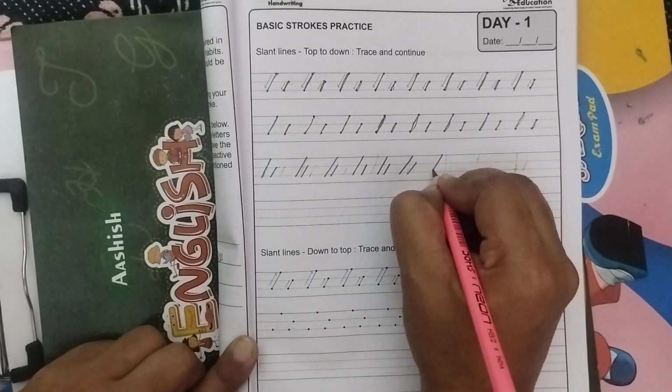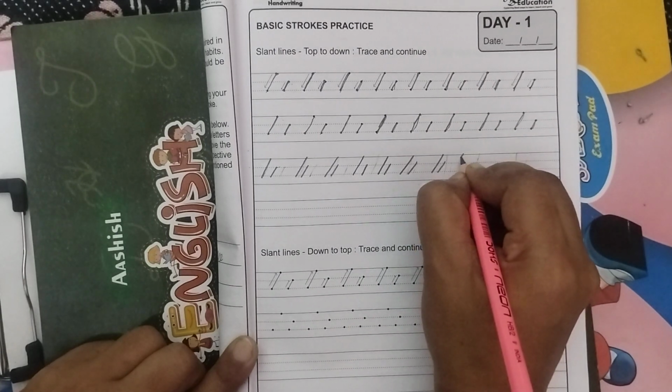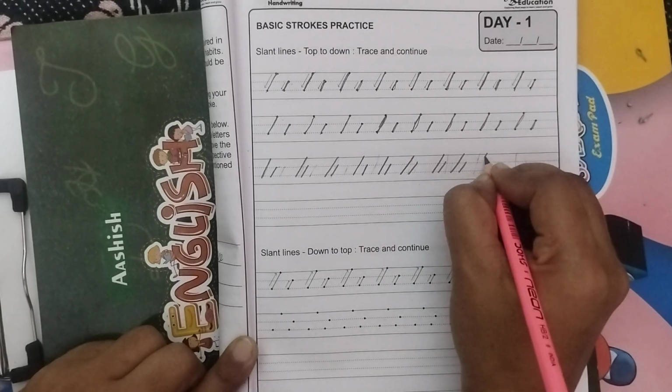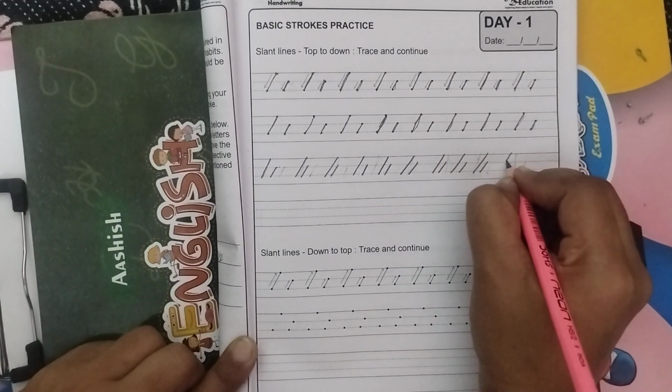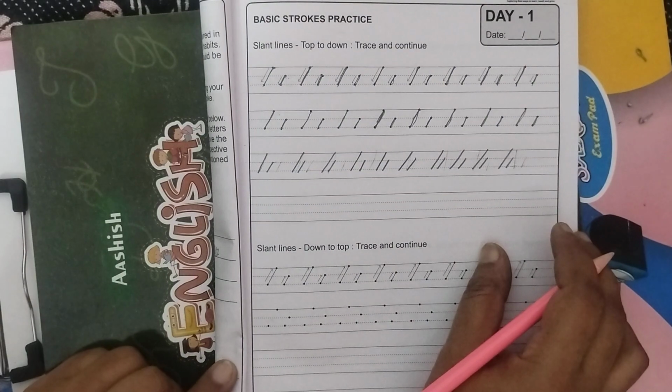This is a slanting line. Top to down. Okay, like this.